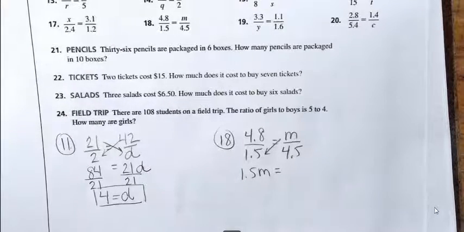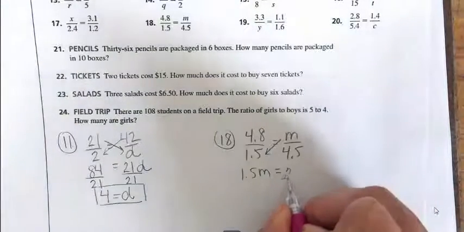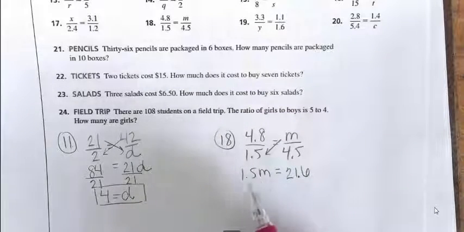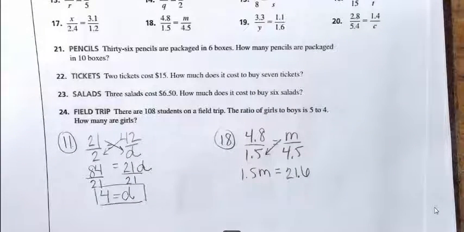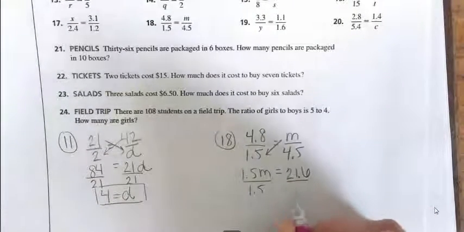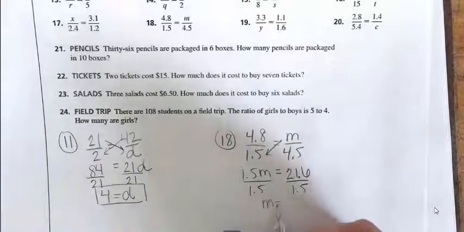And I ended up with 21.6. I would encourage you, something with the decimals, you're totally welcome to use your calculator. Something without decimals, though, try not to use your calculator. Okay, and then I'm going to solve for m. And we get m equals 14.4.